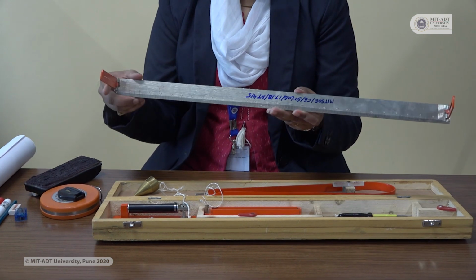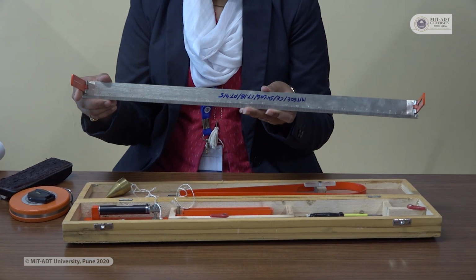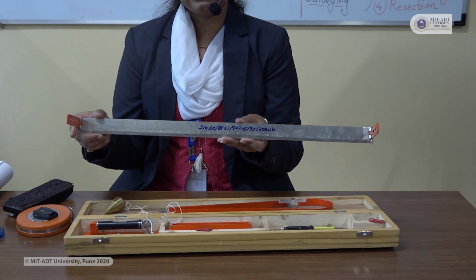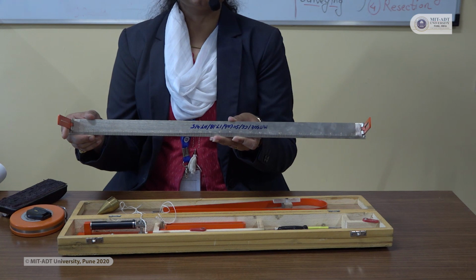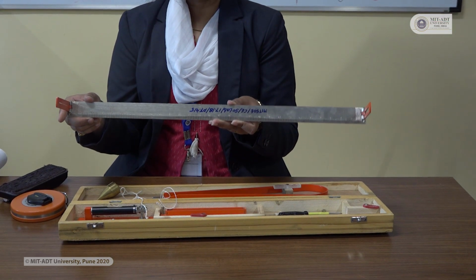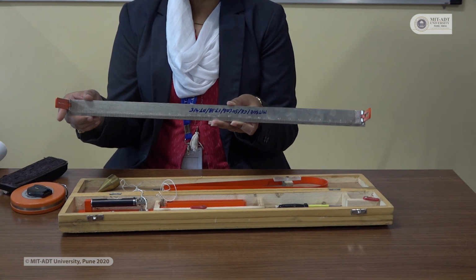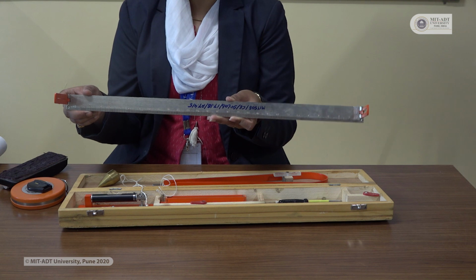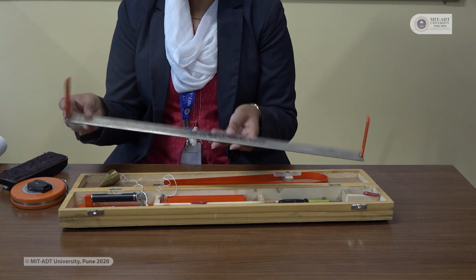This scale is made of steel. It has markings in centimeters. If you have to measure a distance, that distance will be drawn on the paper by using this scale. This scale is very important whenever you are bisecting any object, or whenever you are marking any object which is present on the ground.